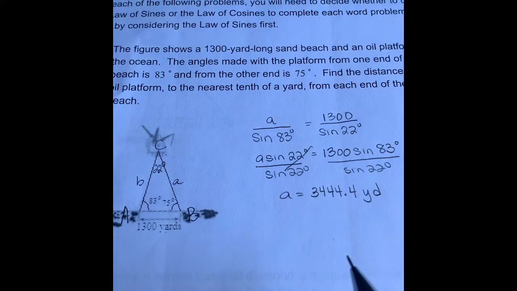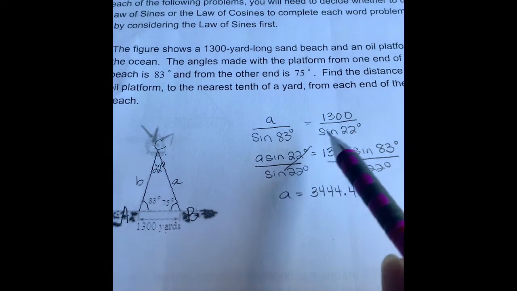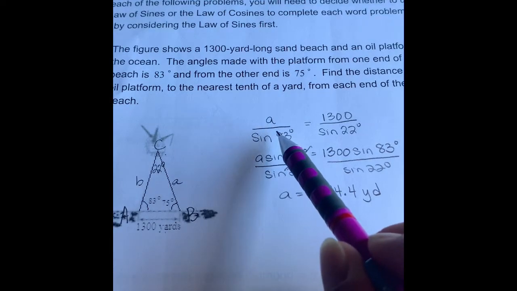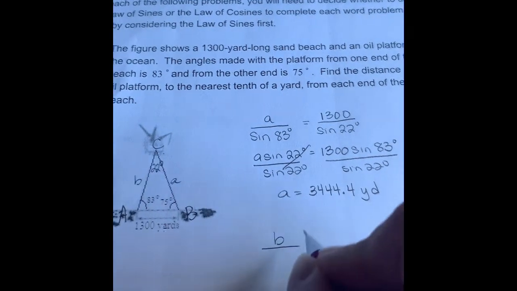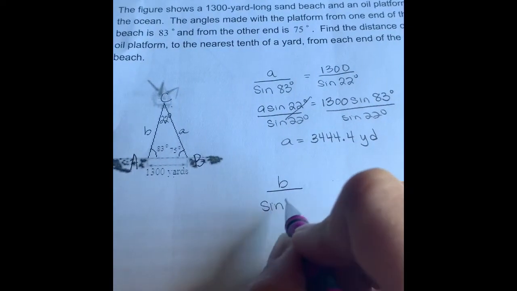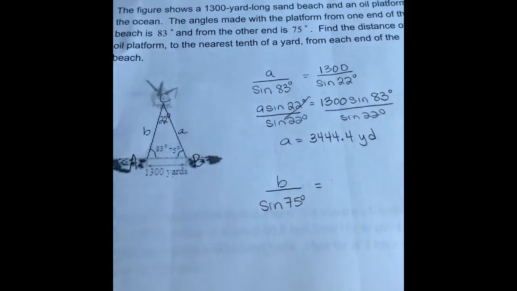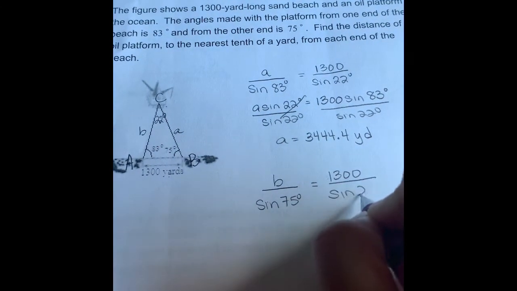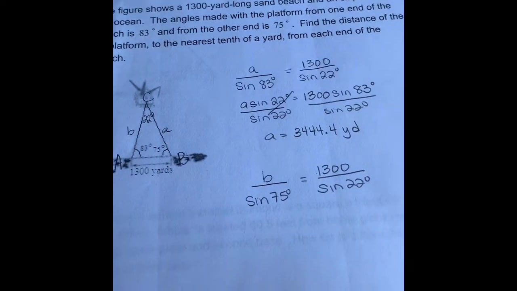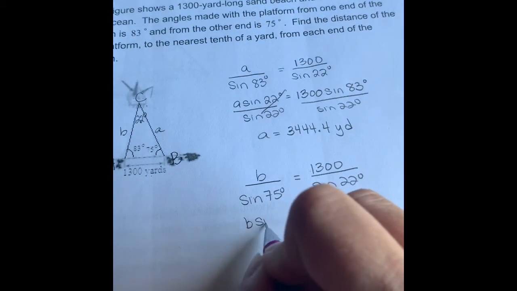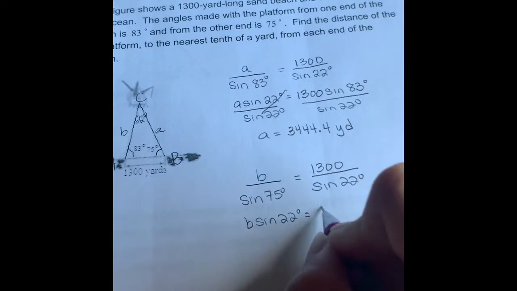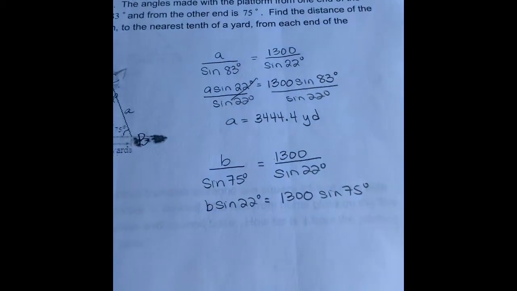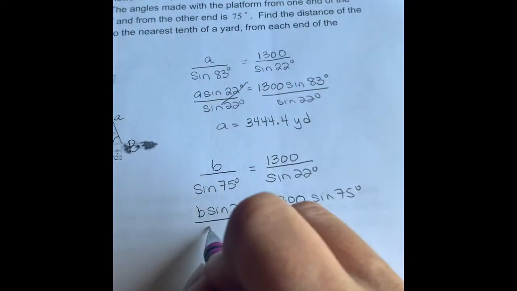That's the distance. We're going to do the exact same thing to find side B. So this fraction here is going to stay the same. This one's just going to reflect B. So we have side B divided by the sine of angle B, which is 75 degrees. And then we'll keep that same second fraction, 1,300 divided by the sine of 22. We'll cross multiply, so B times the sine of 22 degrees is equal to 1,300 times the sine of 75 degrees. And then we're going to divide by the sine of 22 degrees.